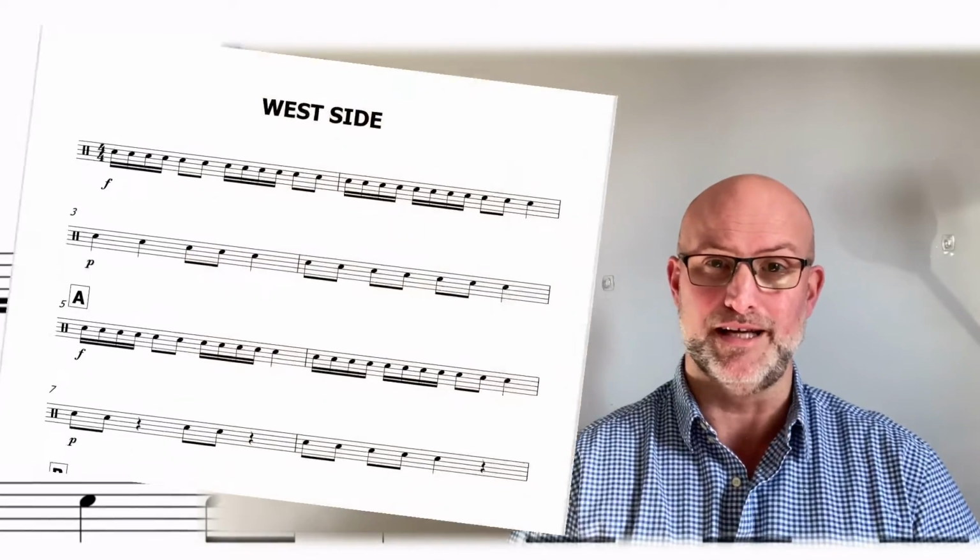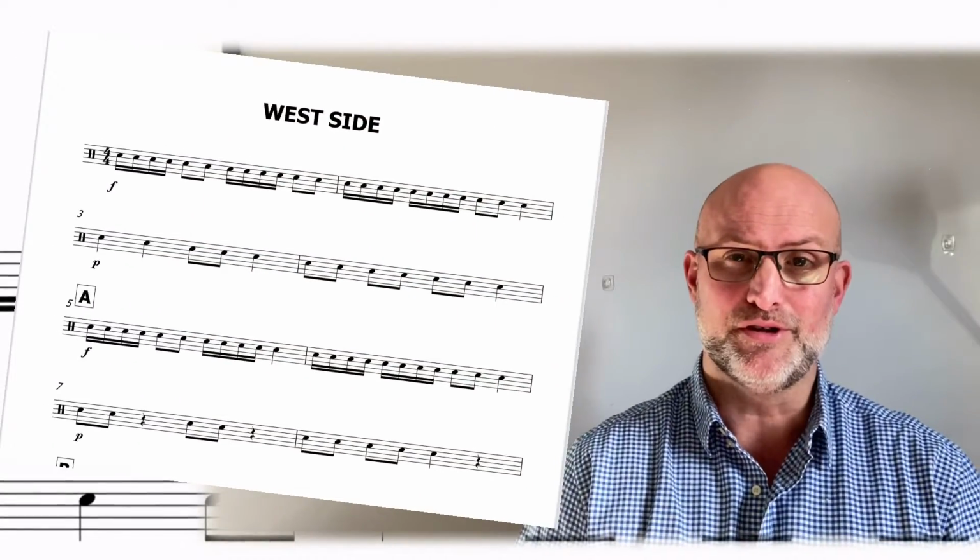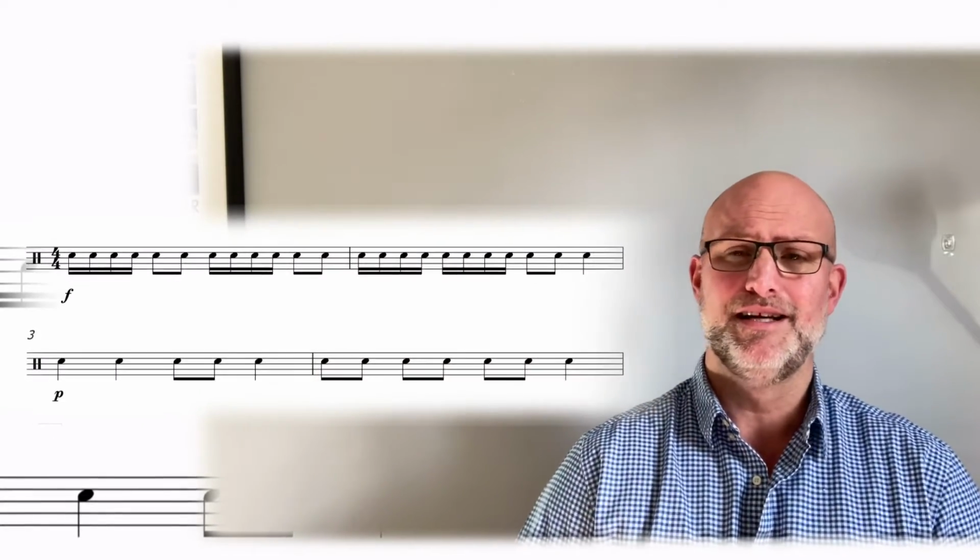called West Side. We're going to look at the first half of West Side today, just the first 4 lines, possibly just the first 2 lines to begin with. So if you look at this, we can see that we have an F written underneath the first line and a P written underneath the second. They're going to tell us how loud or how quiet we're going to be performing.